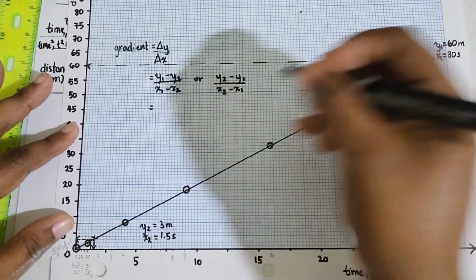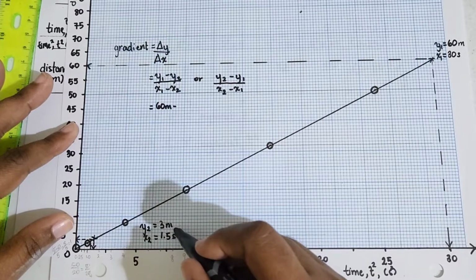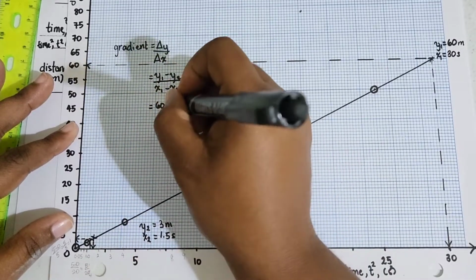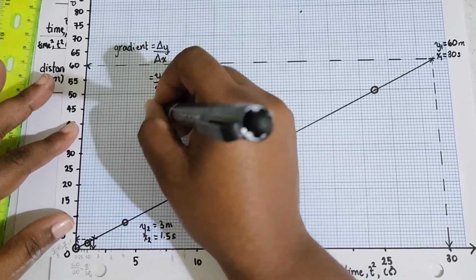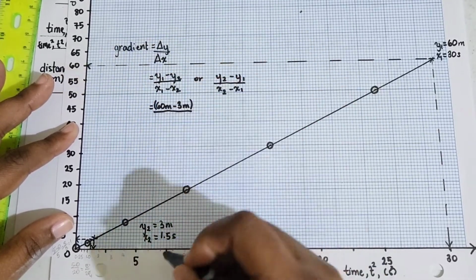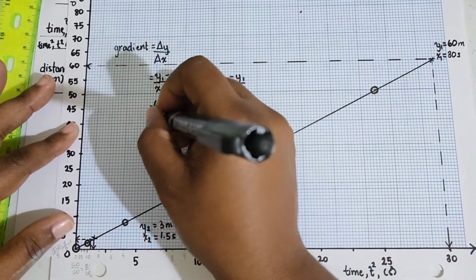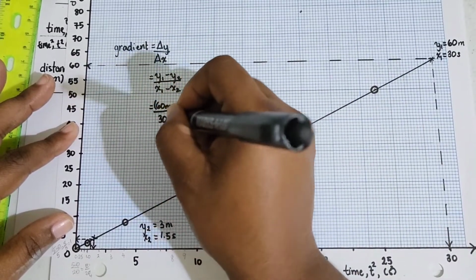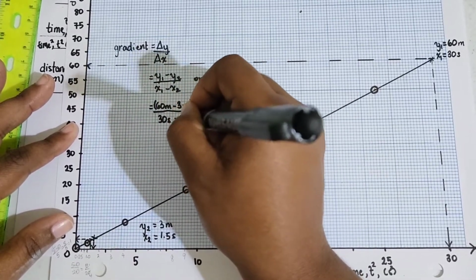So my y1 is 60 meters, and my y2 is 3 meters, divided by x1. My x1 over here is 30 seconds, and my x2 is 1.5 seconds.